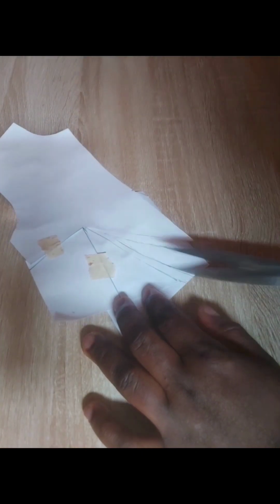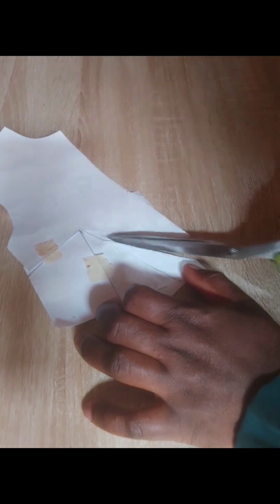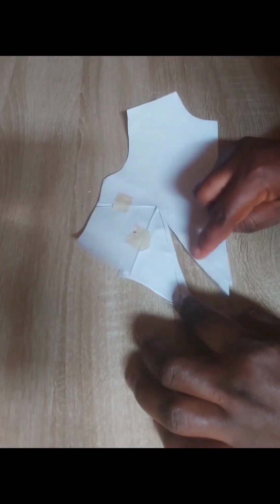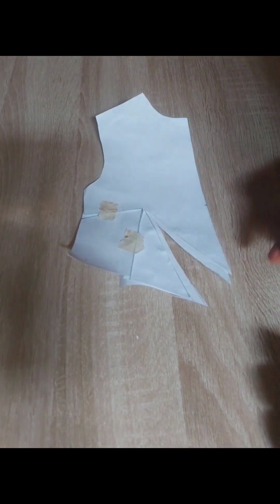So I'll cut through. Now I have a dart with a seam. Instead of tucking in a complete dart that will make it a bit bulky around that line, I'll just have a little seam, let's say like half an inch around there, so I'll be able to sew it in.